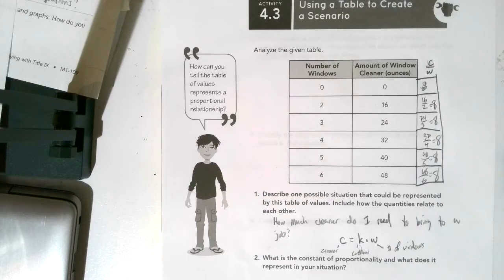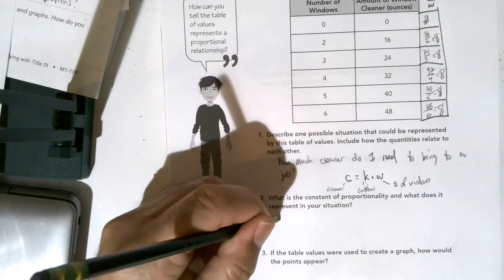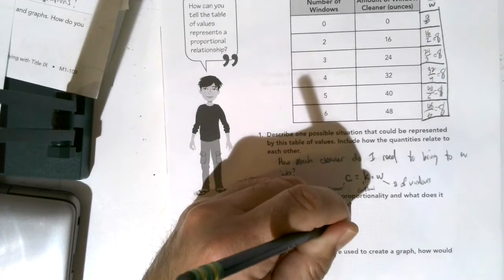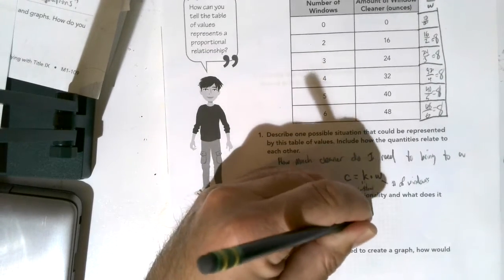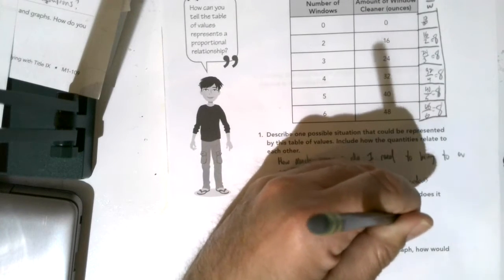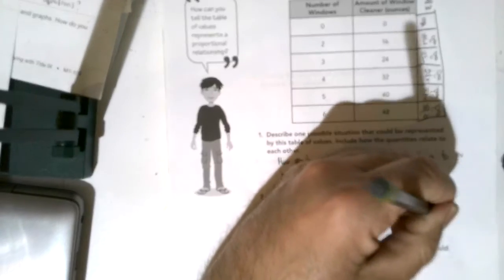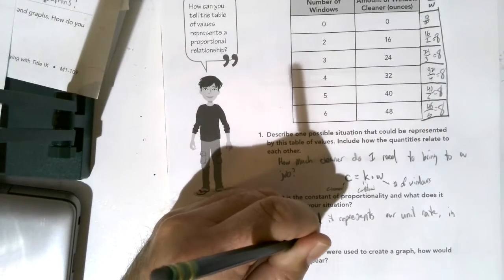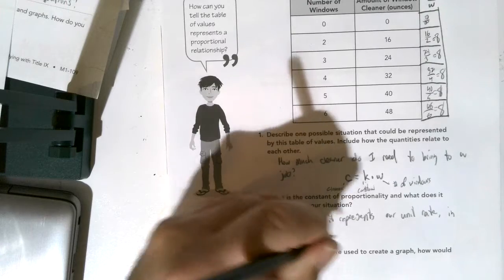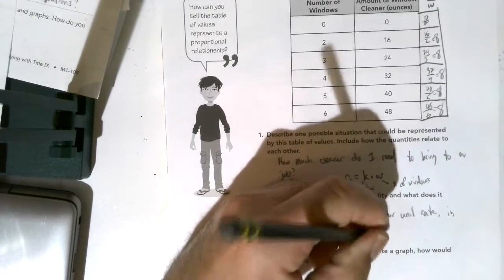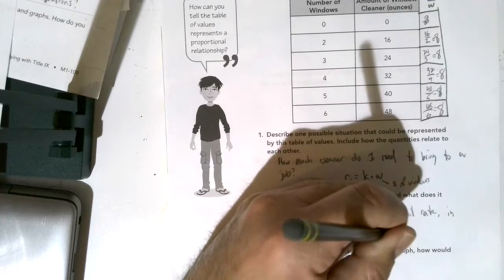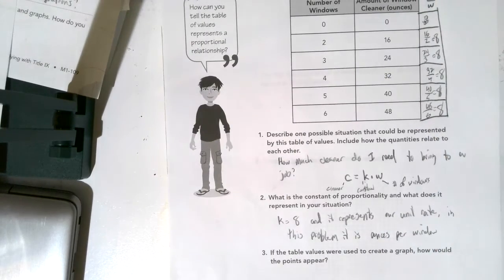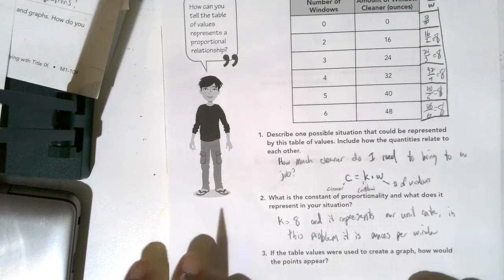And what 8 is, it's our unit rate. So K equals 8, and it represents, like I said, our unit rate. And in this problem, it is ounces per window. So we're going to use 8 ounces of cleaner for every window that we clean.